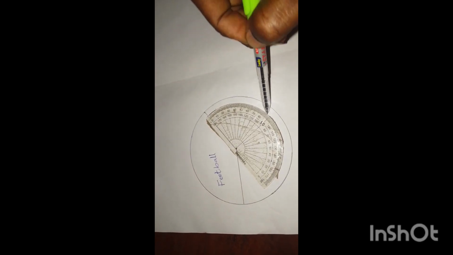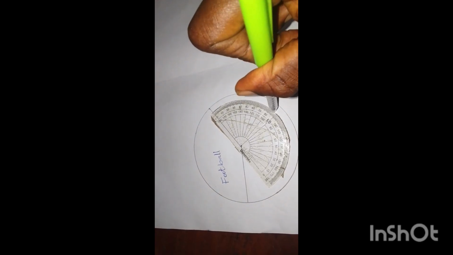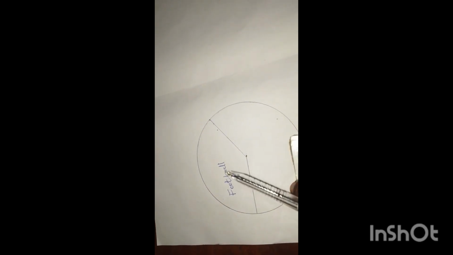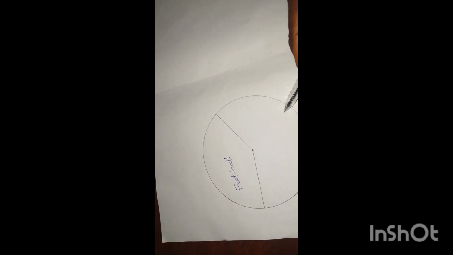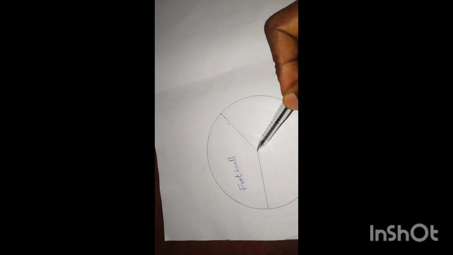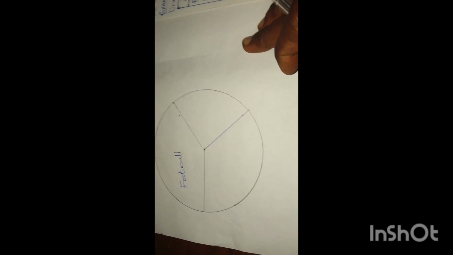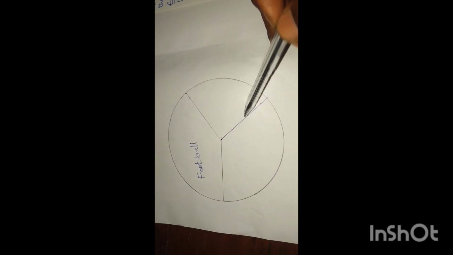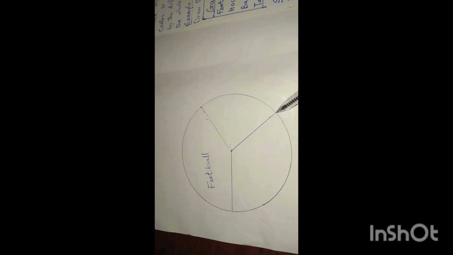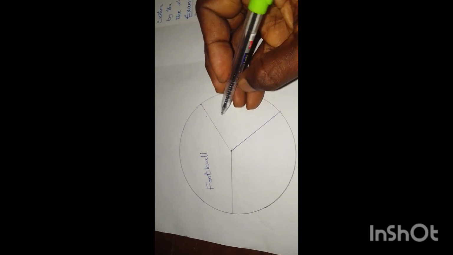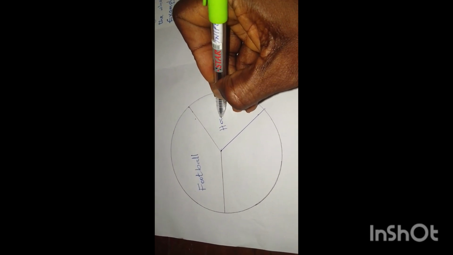So you are going to mark this side. When you mark it, you now join it to this point you have marked. Use a ruler, you join to the center of the circle. So you join to the center of the circle. So you realize that gives us what represents hockey.